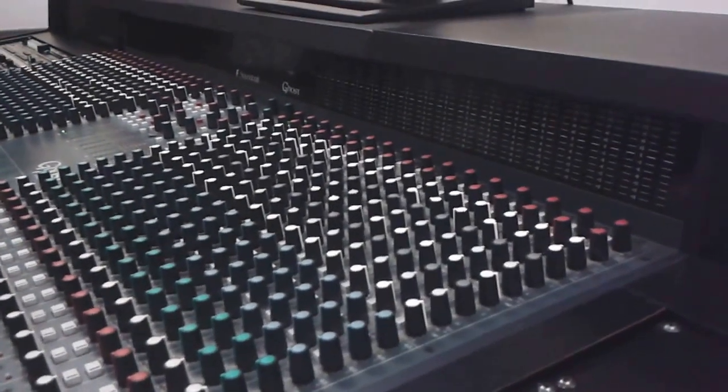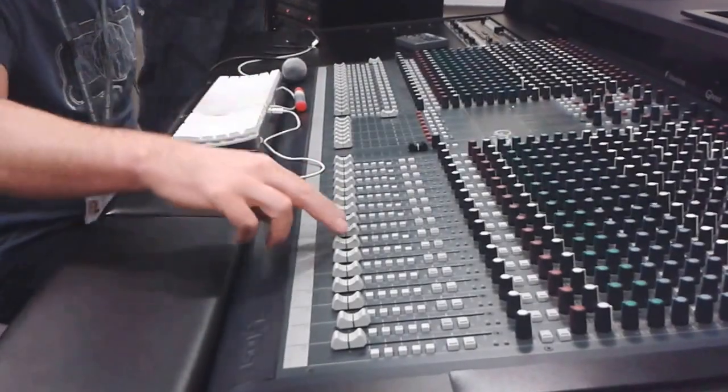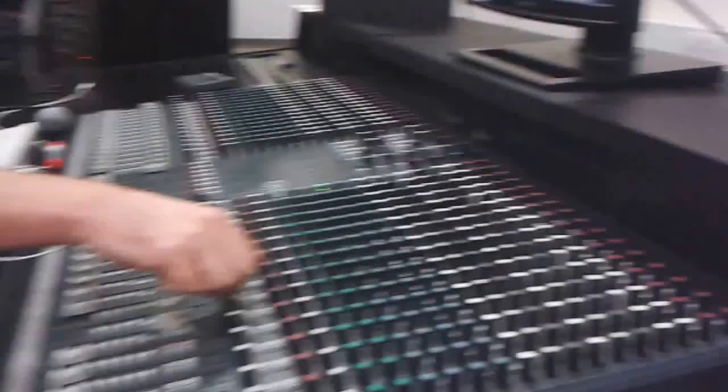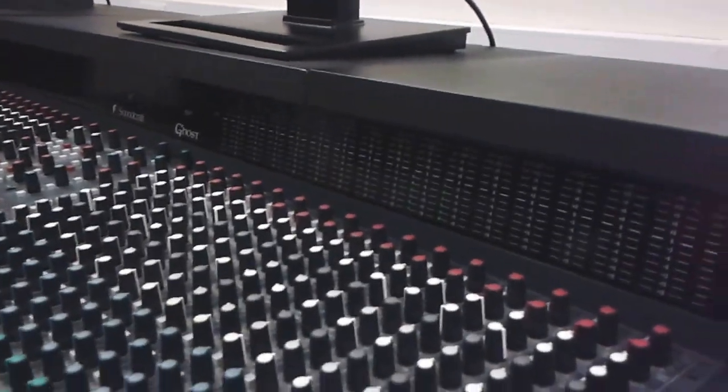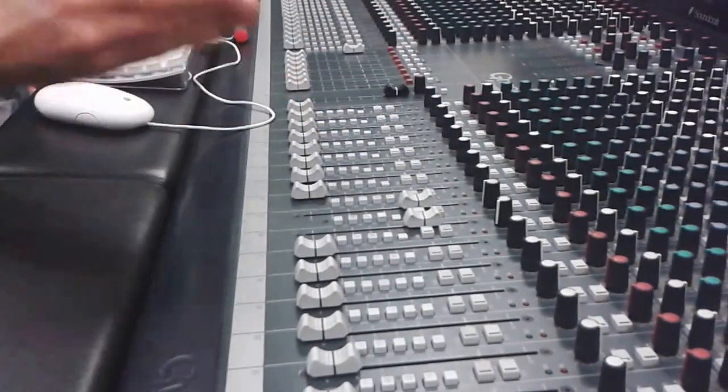To listen to that signal, we're going to do exactly the same as what we did to listen to this signal, and that is turn up the faders, route the signal to the mix bus, pan the signal left and right.